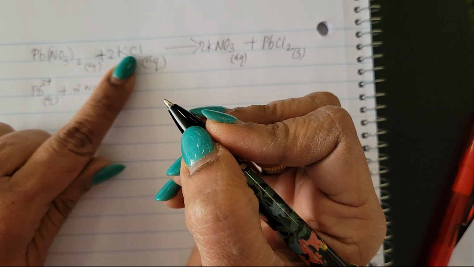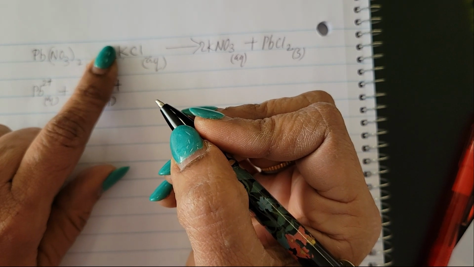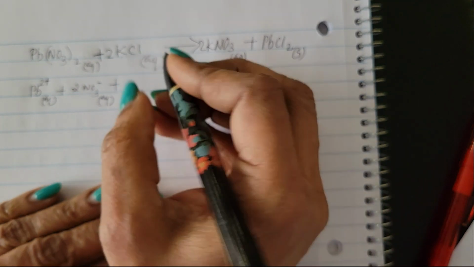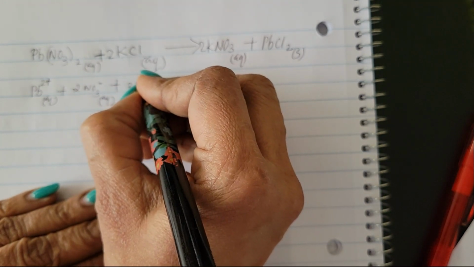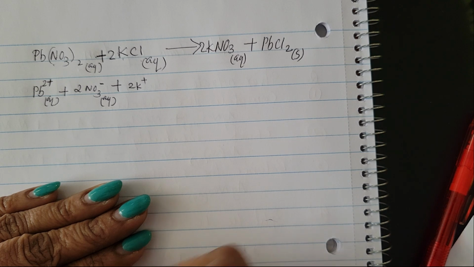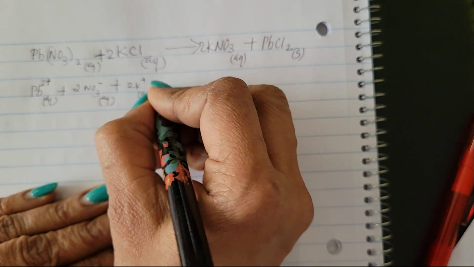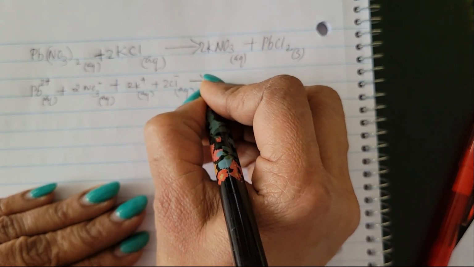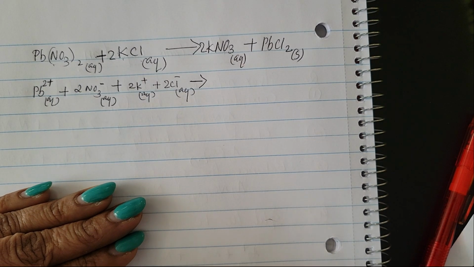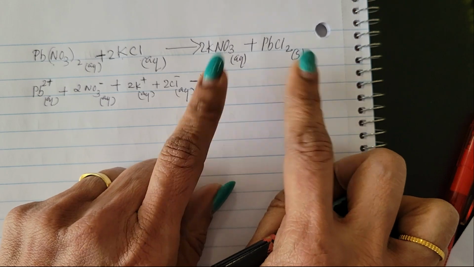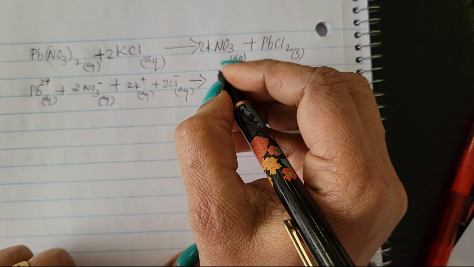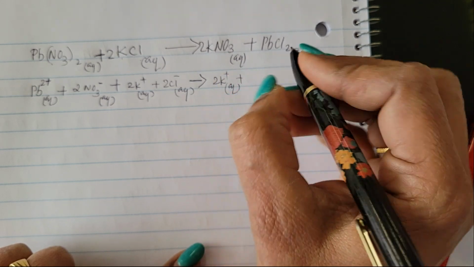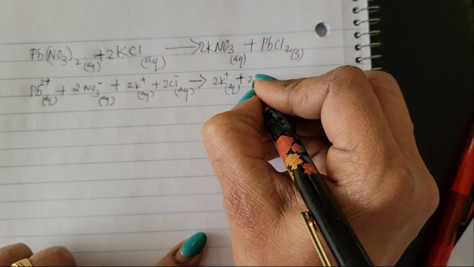Okay, next one. KCl. 1 mole of KCl has 1 K and 1 Cl, but there are 2 KCl. So how many K ions? 2 K plus ions. And how many Cl ions? 2 Cl minus 1 ions. Okay, we are done with the reactant. Go to the product. Which one is AQ here? KNO3. Split that. How many K there? 2 K. And how many NO3? 2 NO3.